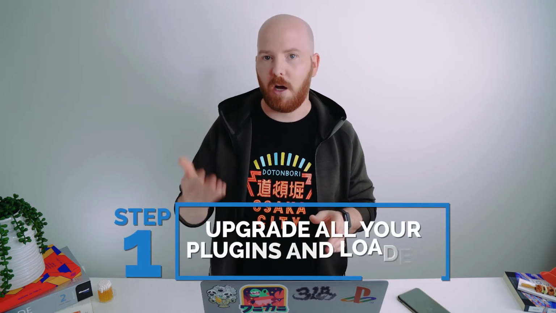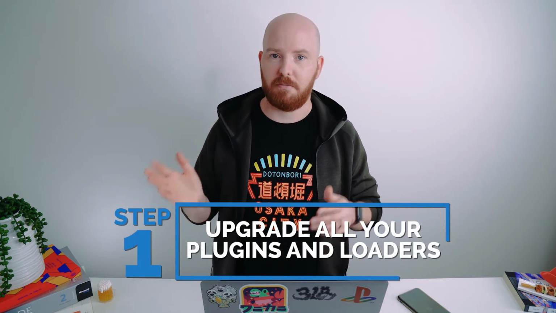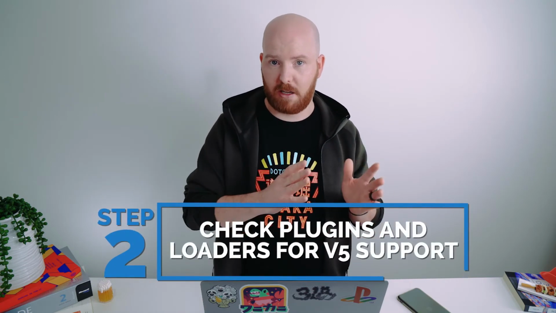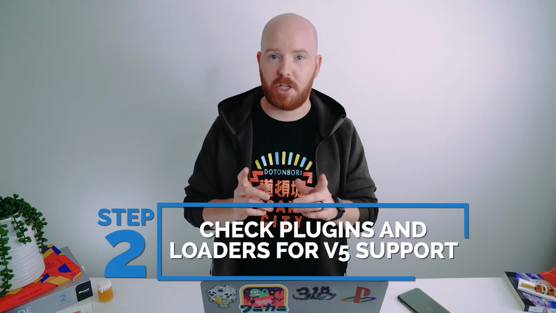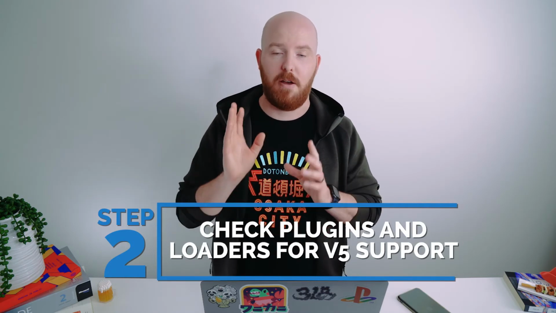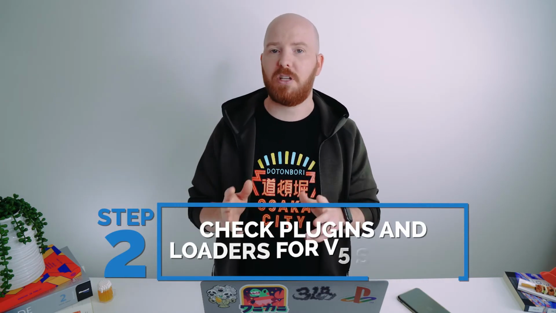But if you're like me, and if you're like many projects, you probably use many different plugins and loaders in your Webpack configuration file. And so if you do this, you really need to go through, first of all, and upgrade all of your plugins and loaders. That could be a lot. Second of all, you need to check all of those plugins and loaders and make sure that they actually even support version 5.